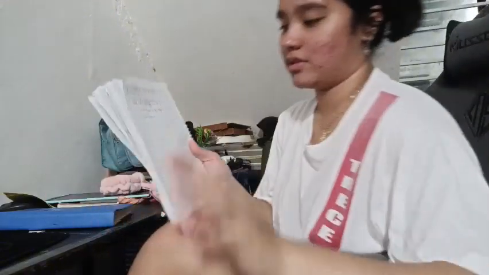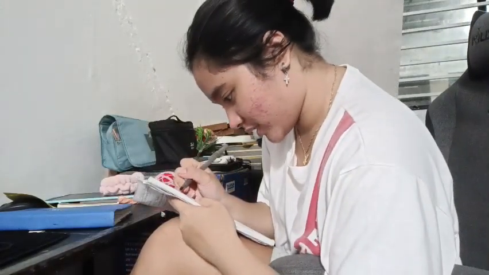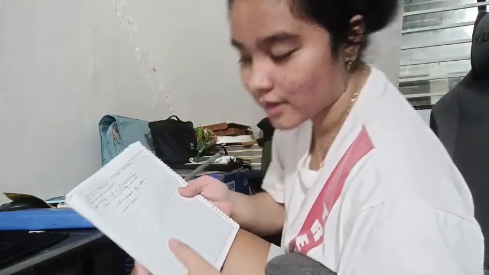Hold on. Okay, so I tied up my hair a little. So I multiplied 9.8 by 4. I know it's looking a little, I turn into an asterisk so it doesn't look too confusing.